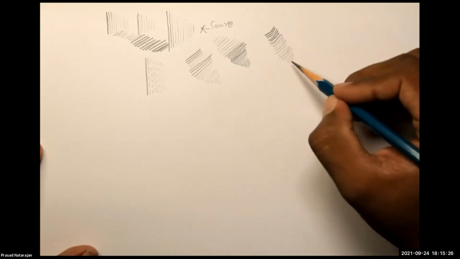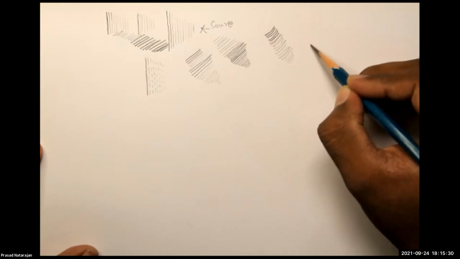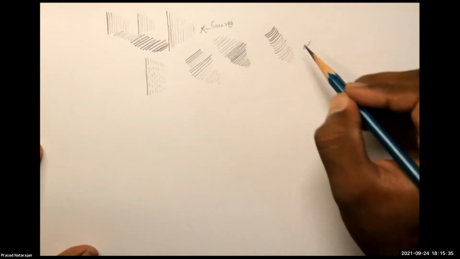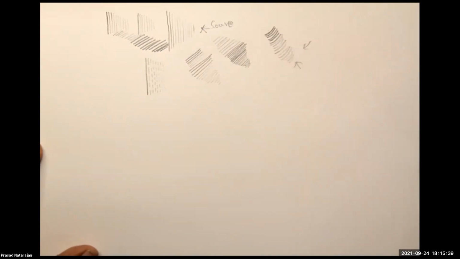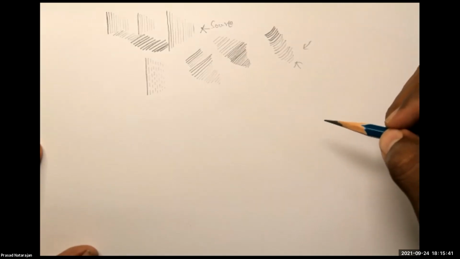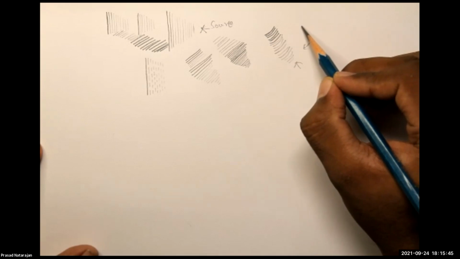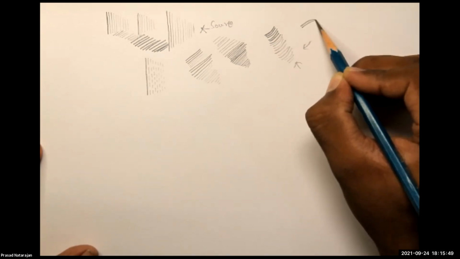So darker and lighter, dark to light. The light source is somewhere here, so this area becomes dark. Here the light source is here, so this area is dark. Getting it now? Let's do the other way also, curves in the other direction.